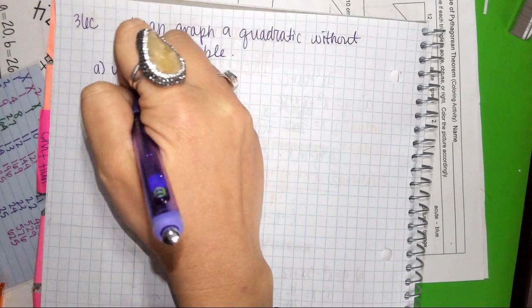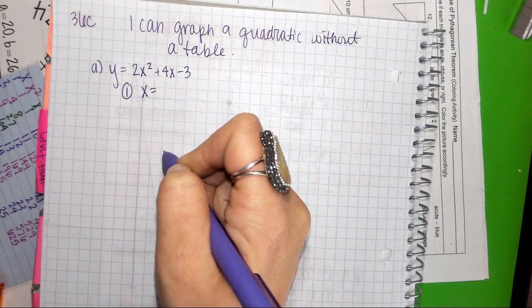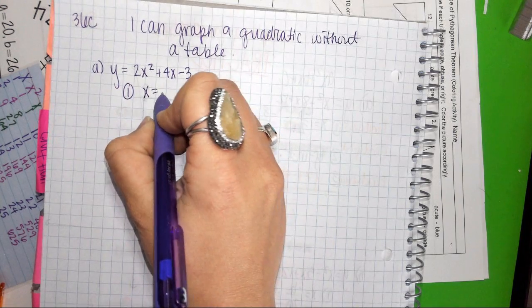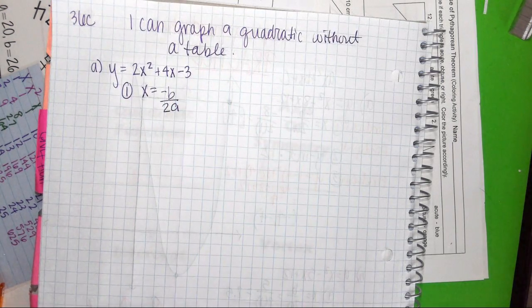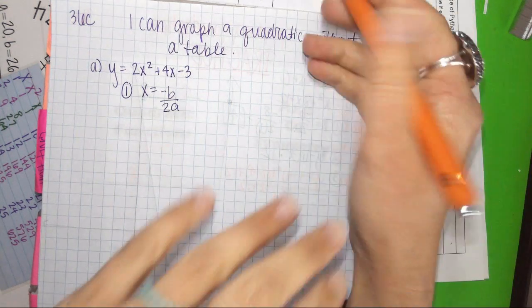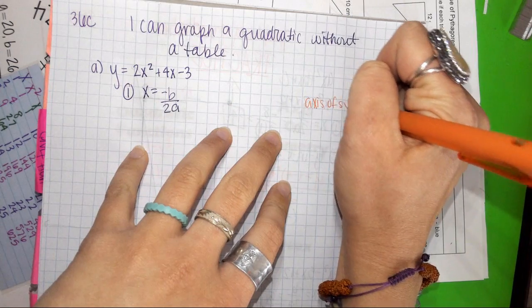All right, so the first thing that we find is our axis of symmetry. And what is the formula for axis of symmetry? Negative B divided by 2A. Negative B divided by 2A. Good, take a point. So the first thing we do is we find our axis of symmetry.